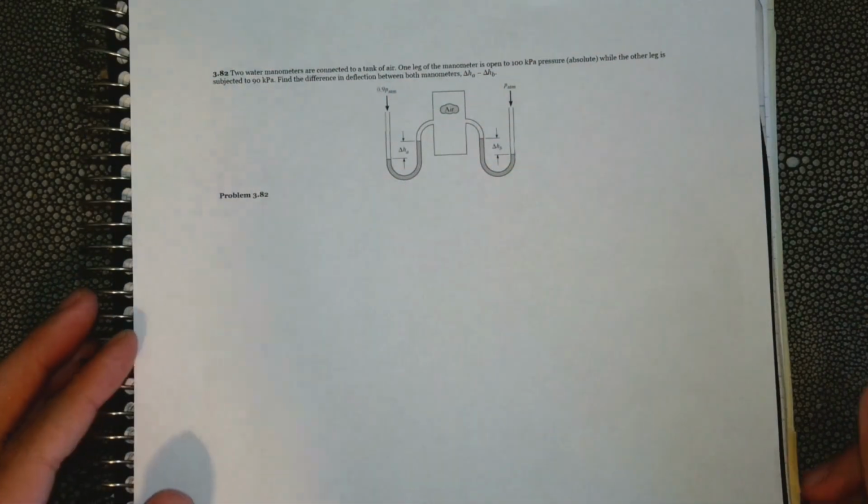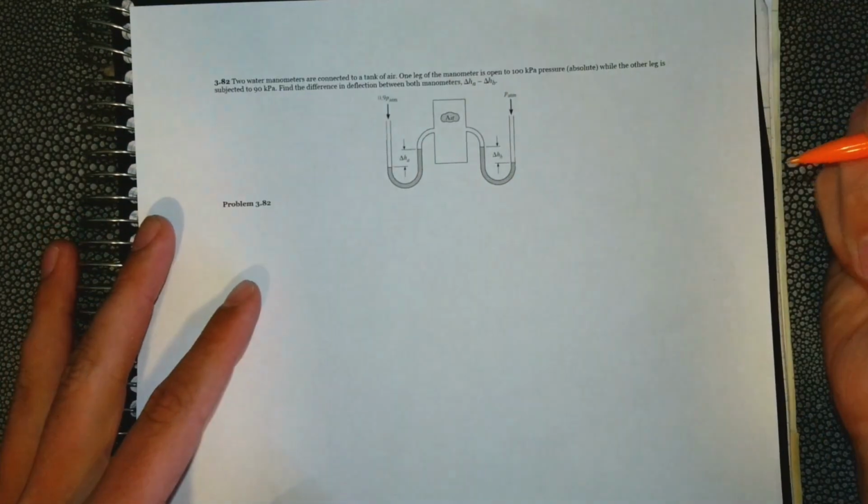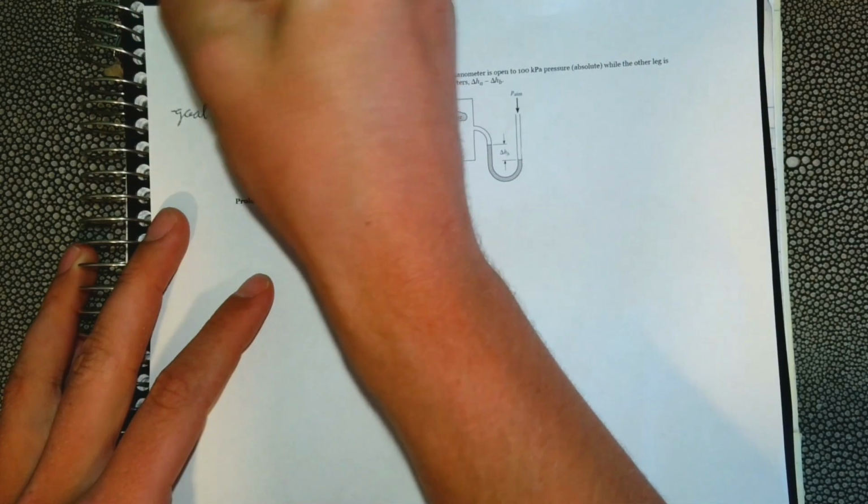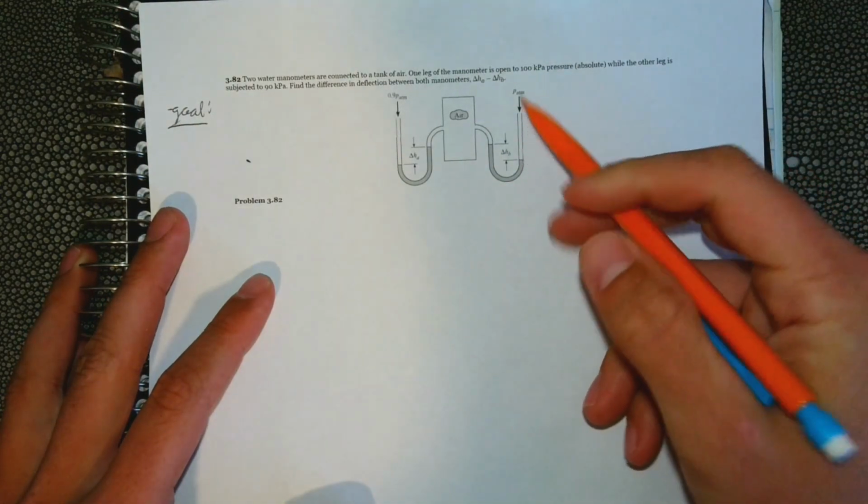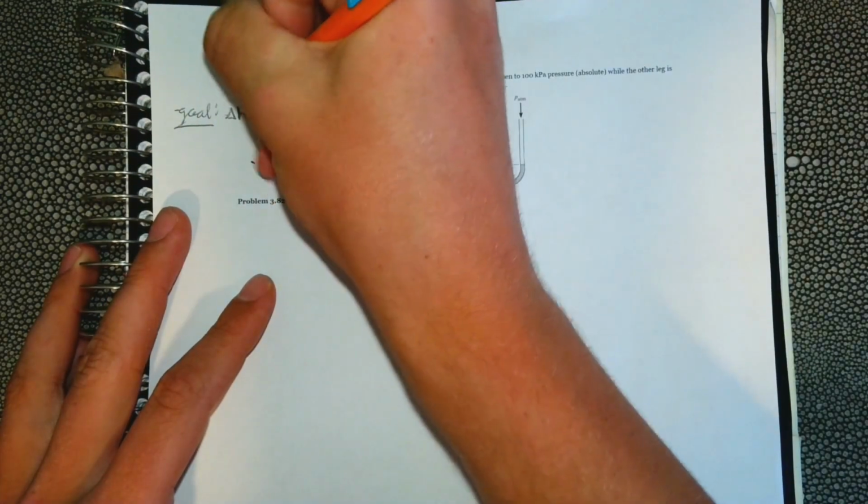Okay, so we're going to have to definitely use a manometer equation, but first things first, let's figure out our goal. Our goal is to find the deflection, the differences in heights.